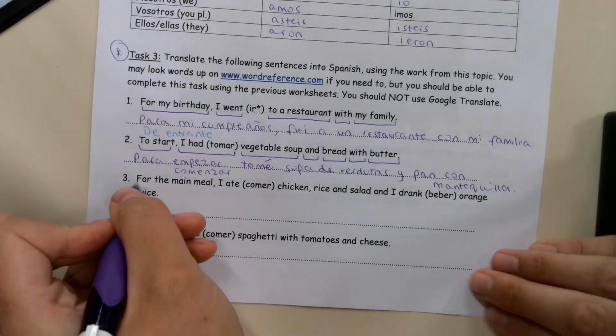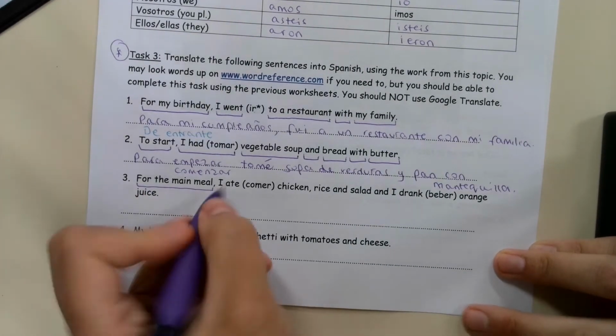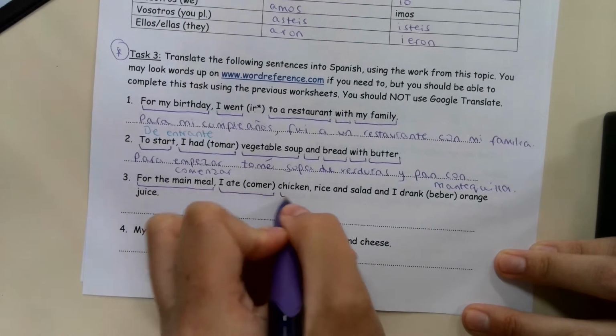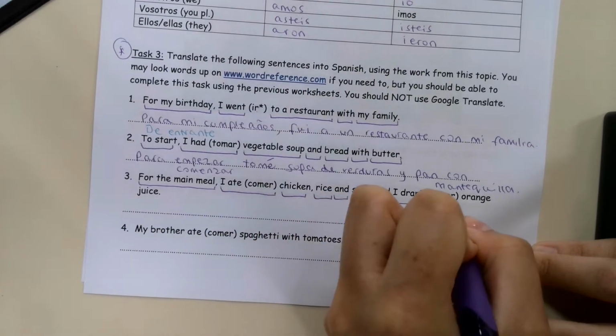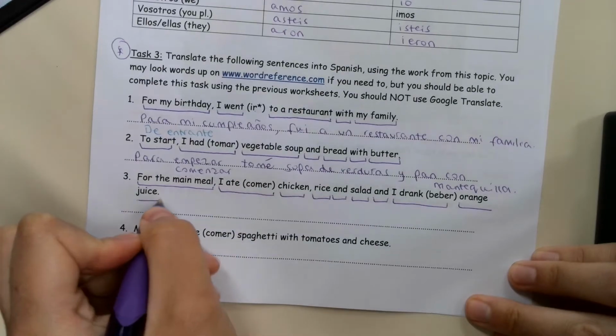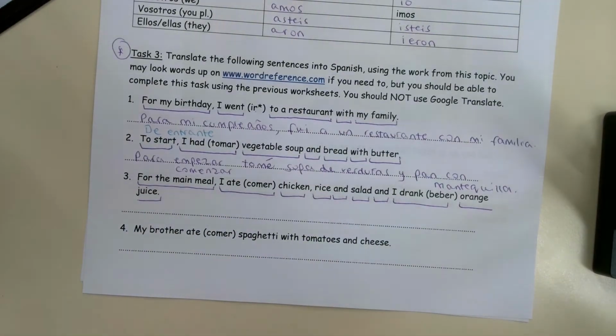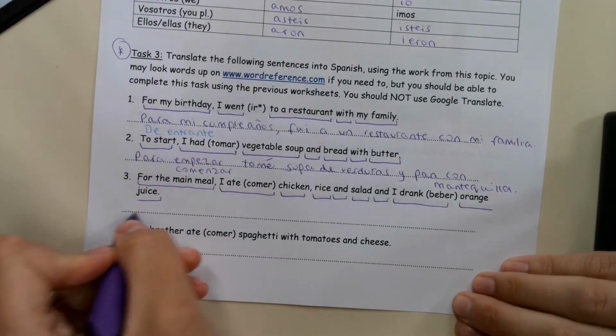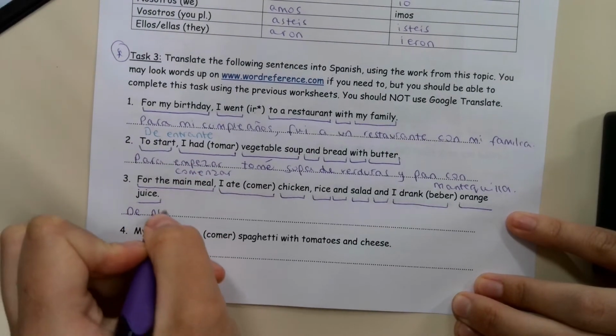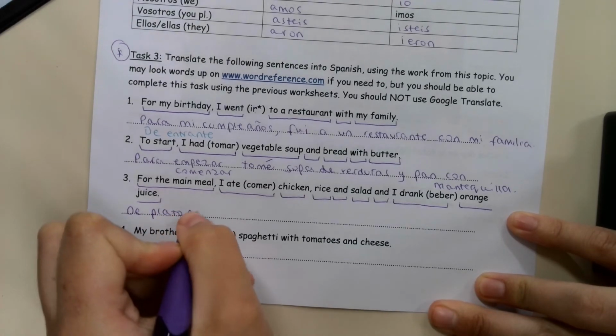For the main meal, I ate chicken, rice and salad and I drank orange juice. Okay, quite a few sections there, so we've got a longer sentence. For the main meal, now I'm going to use the structure that I had here. De plato principal.